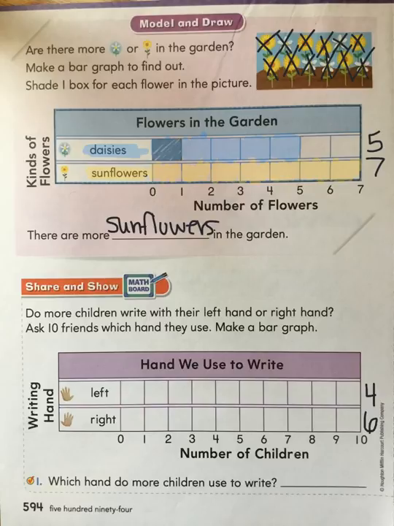So I'm going to pick red and green. So I'm going to use green for left, and my number was 4. So 1, 2, 3, 4. And for right hand, I'm using red. 2, 3, 4, 5, 6.